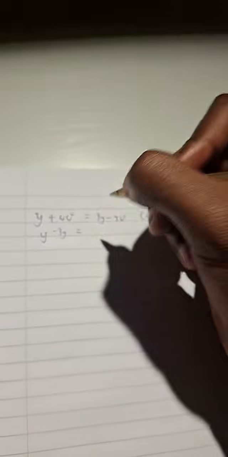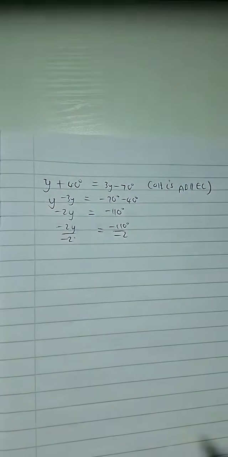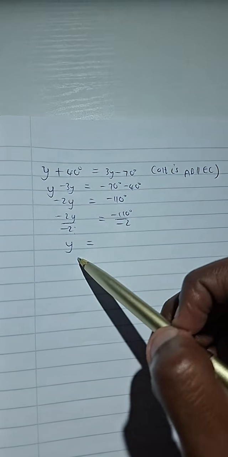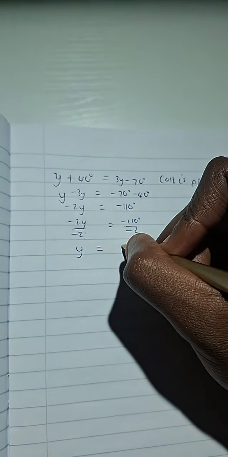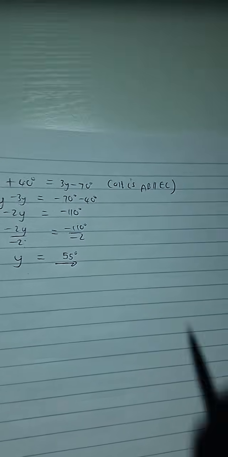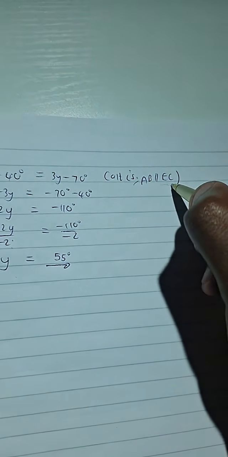AB is parallel to EC. Then y minus 3y is equal to negative 70 degrees minus 40. Right? Y minus 3y is negative 2y. Minus 70 minus 40, negative 110. Then what do we do? We divide both sides by negative 2, which gives us y is equal to, remember, negative divided by negative is positive, 2 divided by 2 is 1, we will be left with y. What's negative 110 divided by 2? That is equal to, thank you, 55 degrees. Let's not forget to state the lines that are parallel.